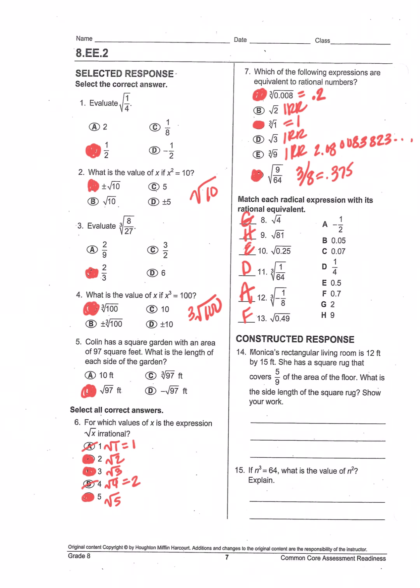14, Monica's rectangular living room is 12 feet by 15 feet. She has a square rug that covers 5/9 of the area of the floor. What is the side length of the square rug? Well, I know if her living room is 15 by 12, then the living room has an area of 180 square feet. If I times that by 5/9, because the rug covers 5/9 of the floor, that gives me 100. So 100 is the area of the rug. To find the side length, I just square root that, and I get 10 feet is the side length of this rug.